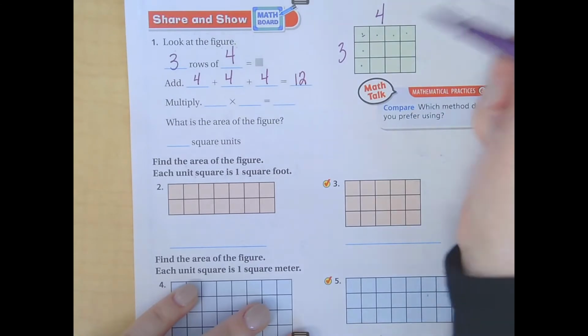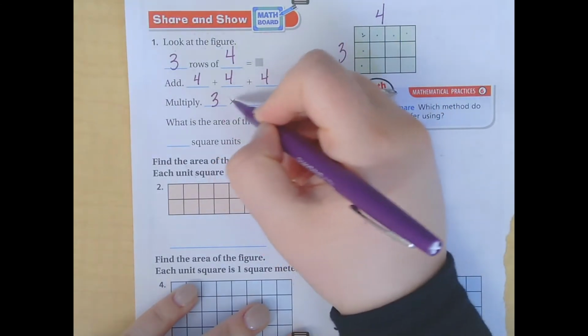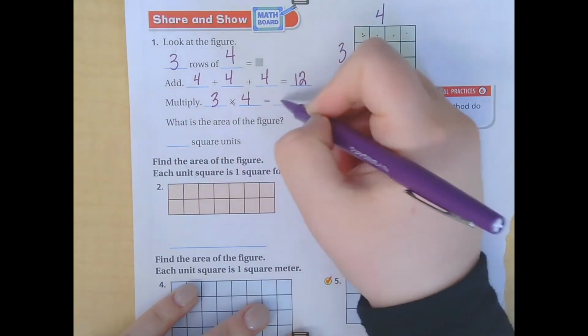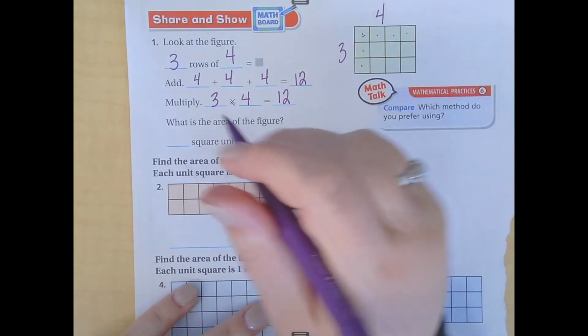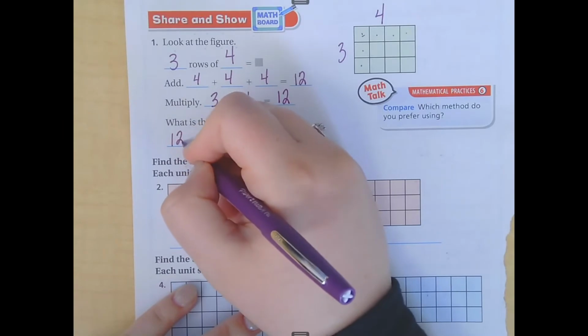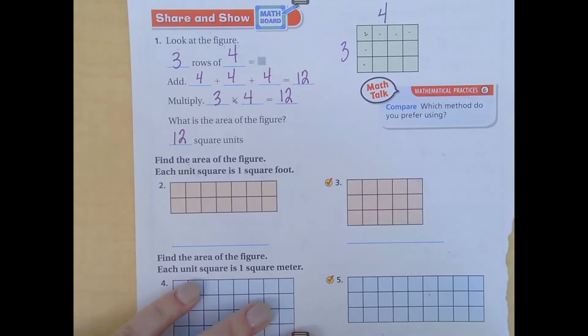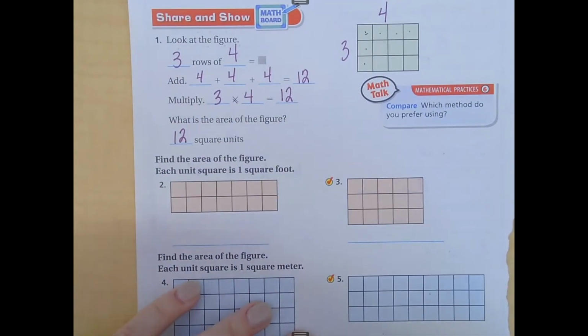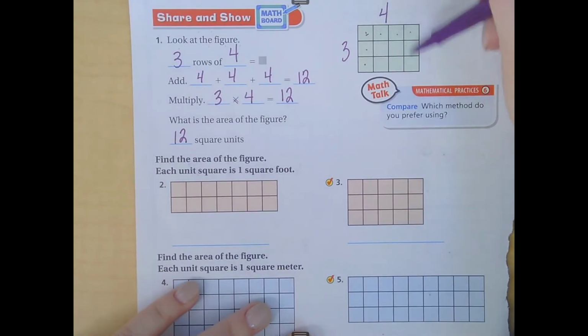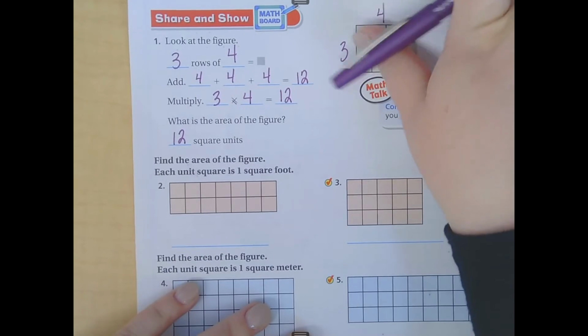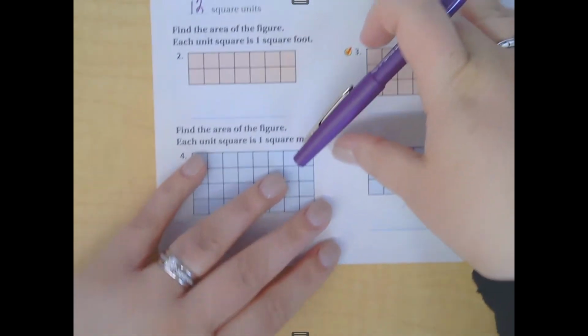Or I could multiply 3 rows of 4, and it equals 12. Either way, the area of this figure is 12 square units. Easy peasy, right? And again, if you checked your answer and counted all your units, there should be 12 squares.